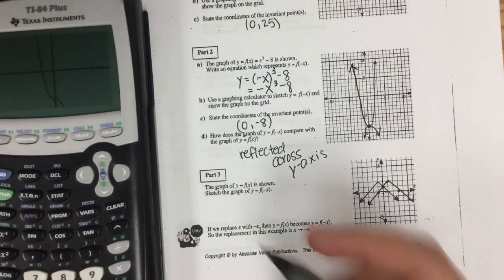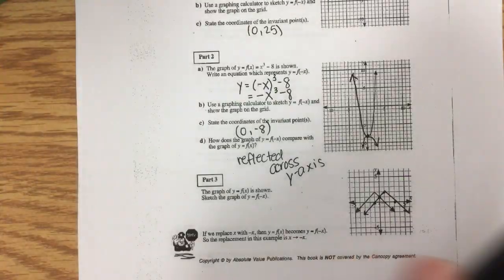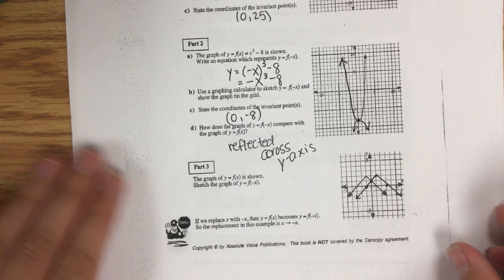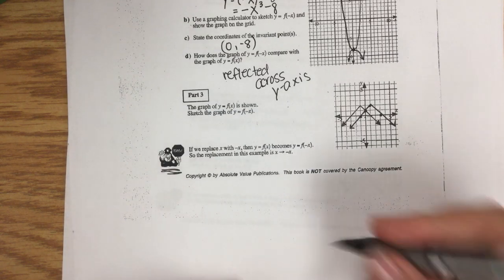And so on the bottom, this note is making all our conclusions for us. If we replace x with -x, then y equals f(x) becomes y equals f(-x), and so the replacement is x to -x and results in a reflection in the y-axis. Okay, again, you might question, well, if we're saying the replacement is x to -x, why are we not saying a reflection in the x-axis?